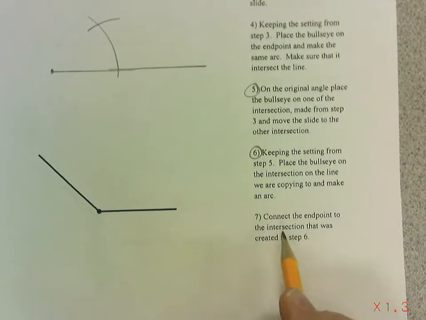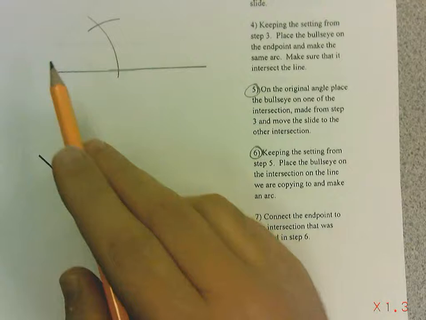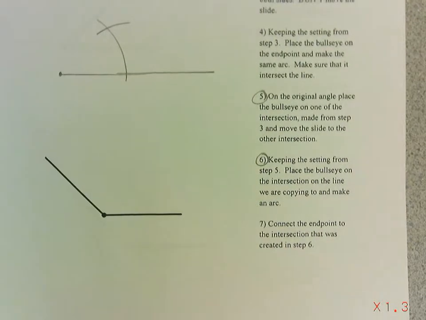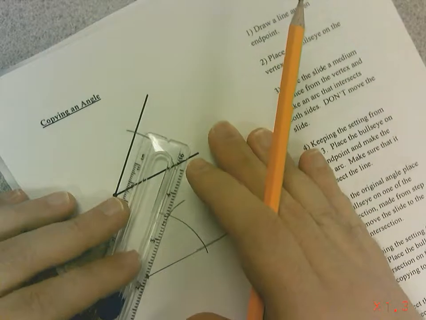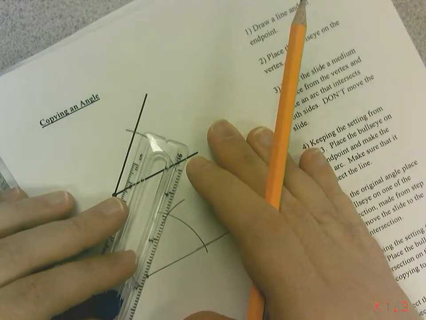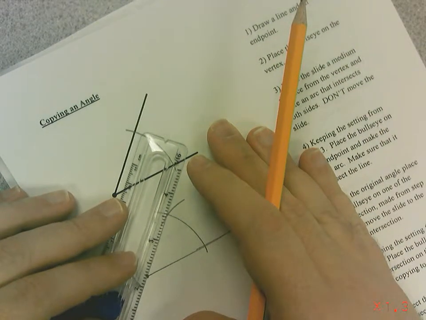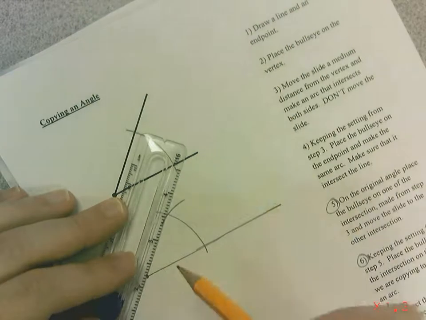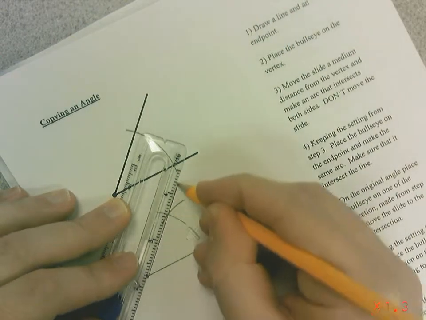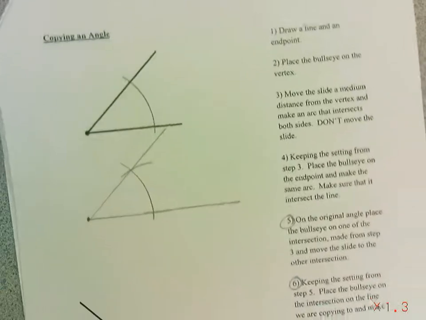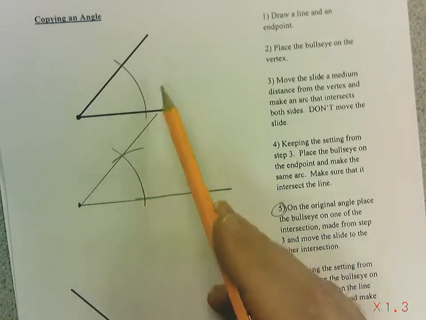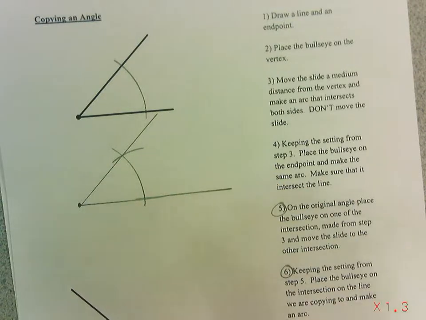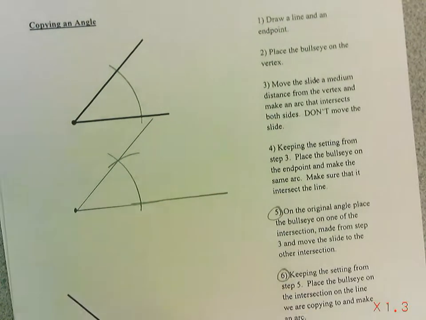And the last step is you're going to connect the endpoint to your intersection, or that X right there. So you're going to line up that intersection, the X that marks the spot, with your endpoint, and you're going to connect the two, and that's how you copy the angle. Okay? Without that intersection, you're just guessing on that second line, and you will get it wrong if you don't have that small arc there.